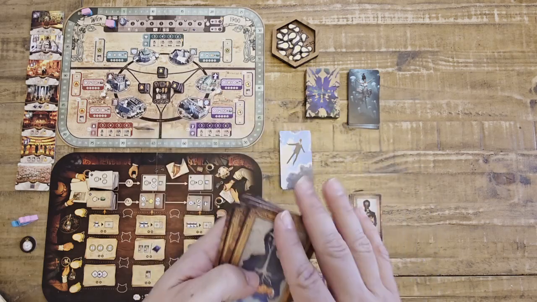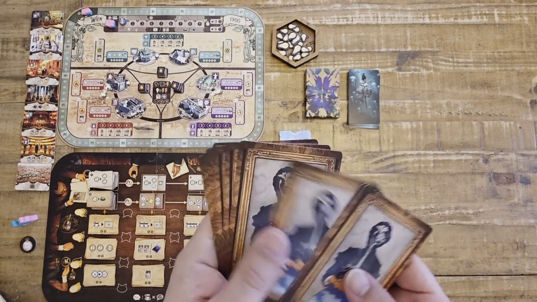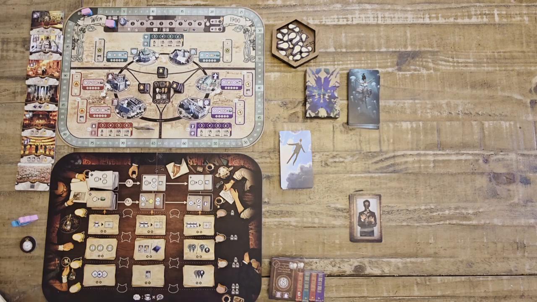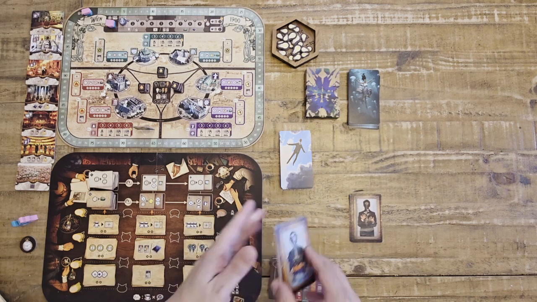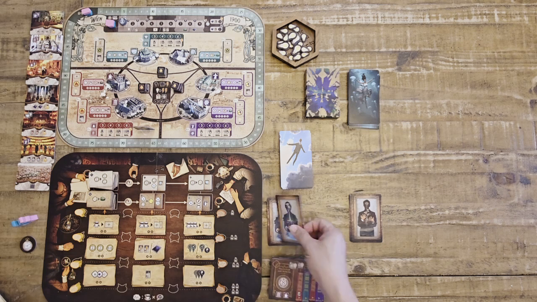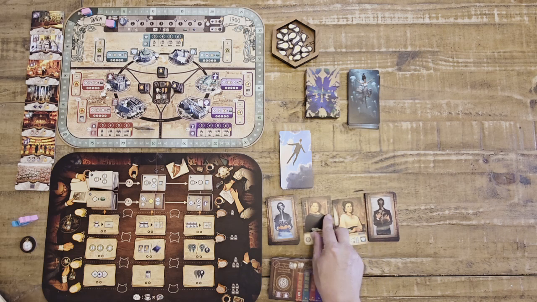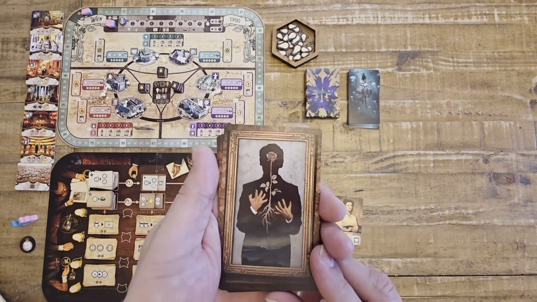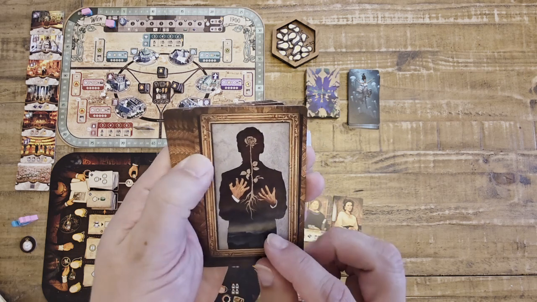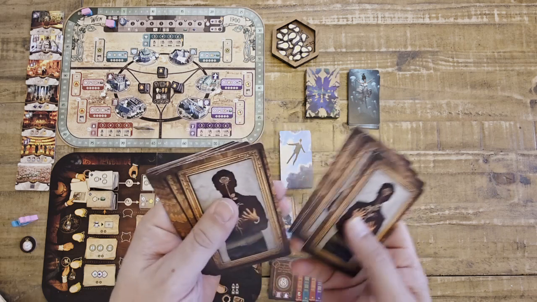Okay, so these ones that have like a blue and a female silhouette, these clients I think are, let's see, routine clients is what they're called. So you're going to put them like this and you're going to flip over two. You're also going to have a set that is a male silhouette and kind of brownish.